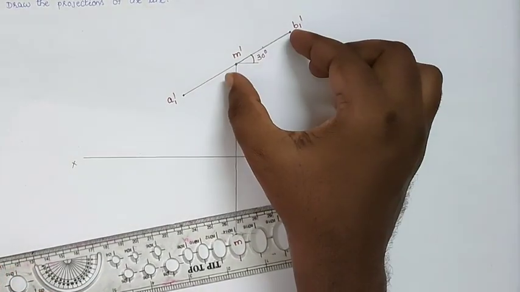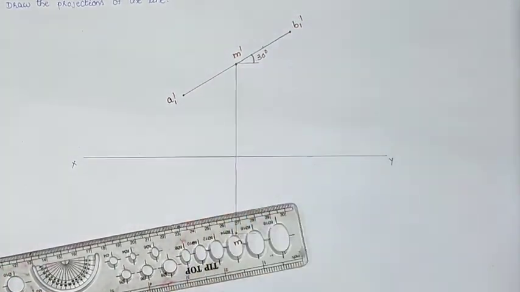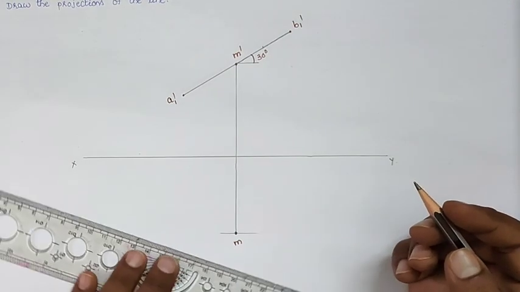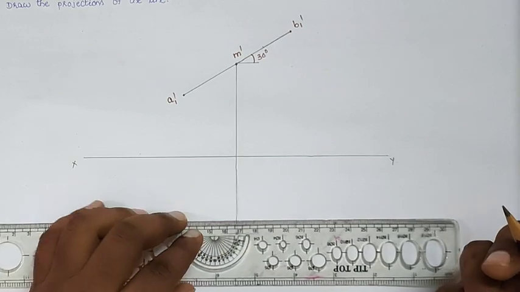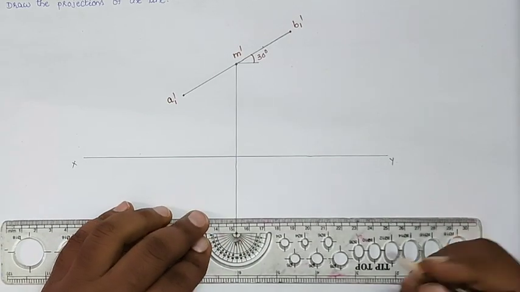M dash B1 dash is 40 and A1 dash M dash is also 40. Like that, from point M dash also make an angle of 45 degrees.